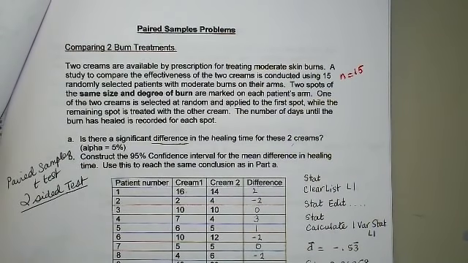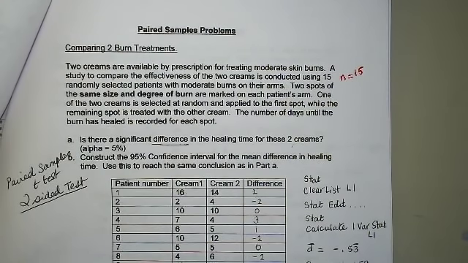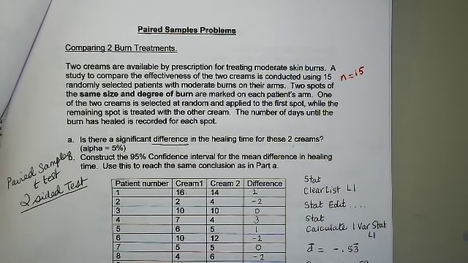Two spots of the same size and degree of burn are marked on each patient's arm. One of the two creams is selected at random and applied to the first spot, while the other spot is treated with the other cream. The number of days until the burn has healed is recorded for each spot. Is there a difference in the healing time for these two creams?